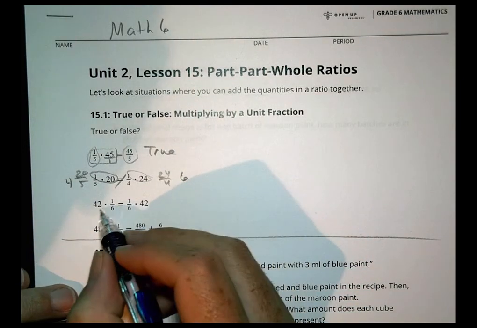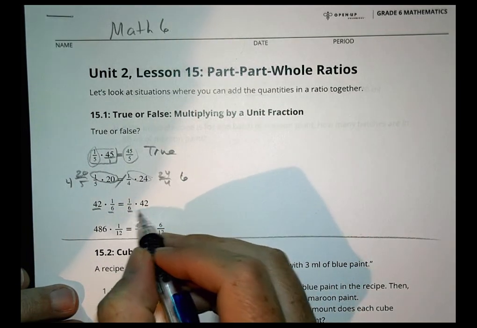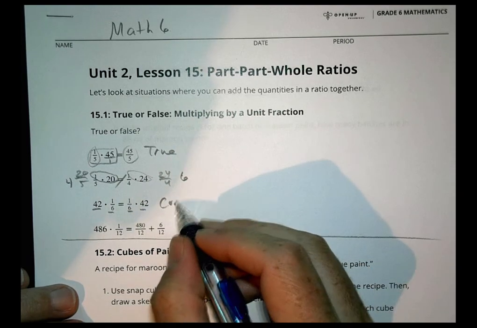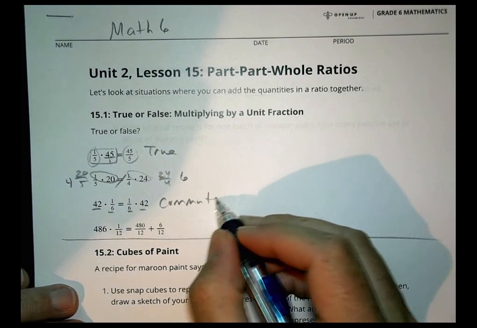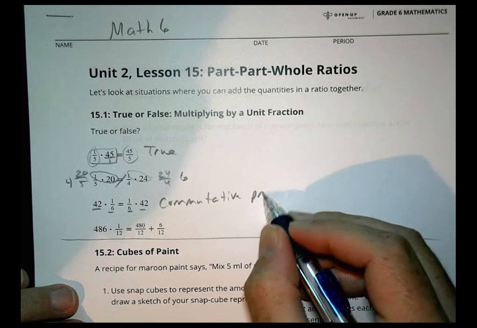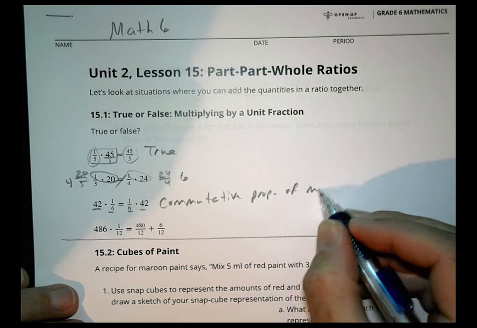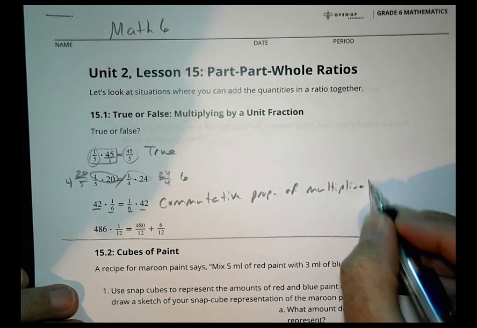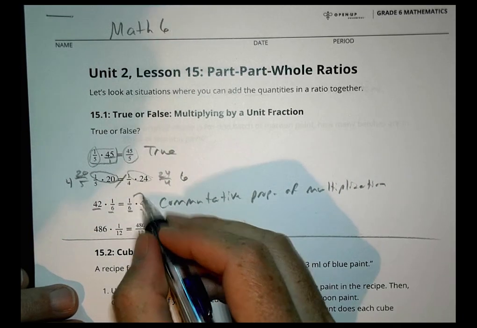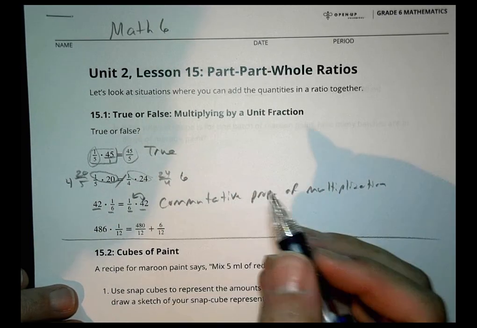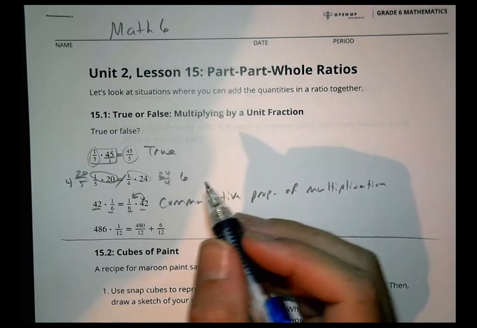Here we have 42 times 1/6 and 1/6 times 42. We call this, you remember, the commutative property of multiplication, which basically means it doesn't much matter which order you put these in, we're still multiplying, and so it's still going to come out the same.